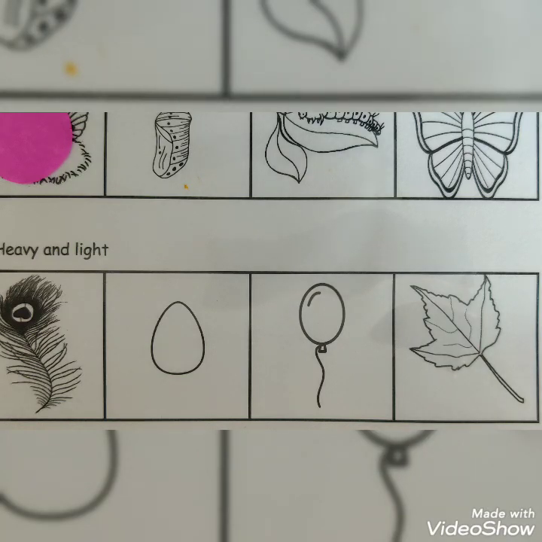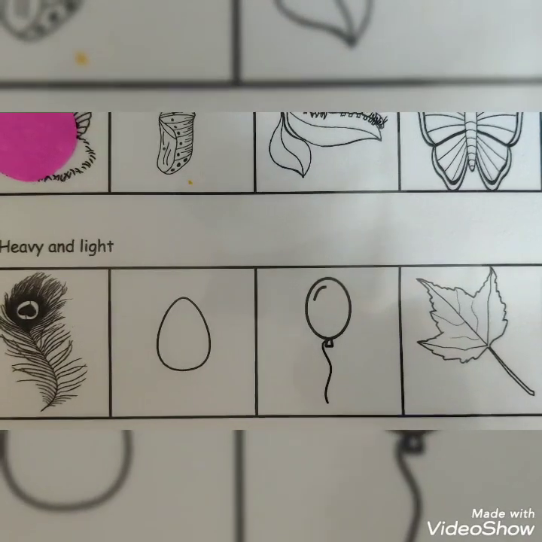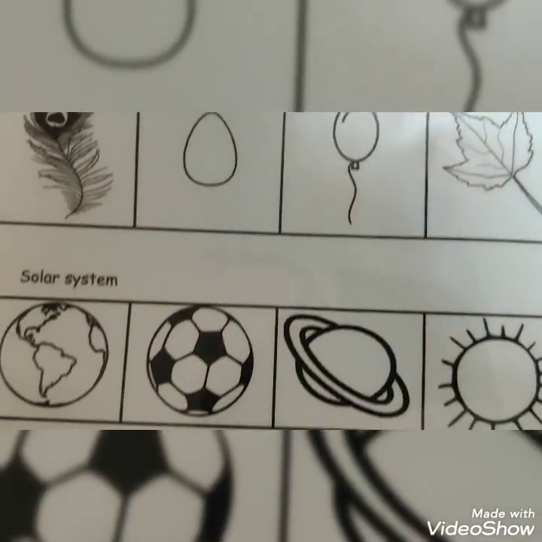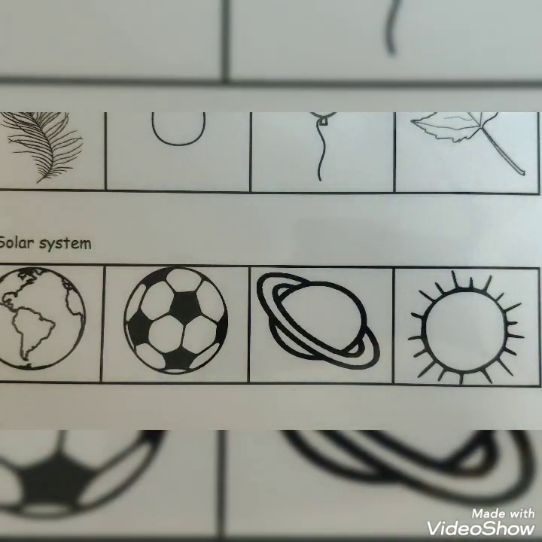So the first one is a feather, then you have an egg, then a balloon, and then a leaf. So you're talking about which is heavier or which is lighter. Accordingly, the child can then circle that. Next, you have the solar system, and you have the earth, a football, Saturn with the ring, and the sun. So ask them which is the odd one out. So all these are pictorial, and you can give this to the children to find the odd one out.